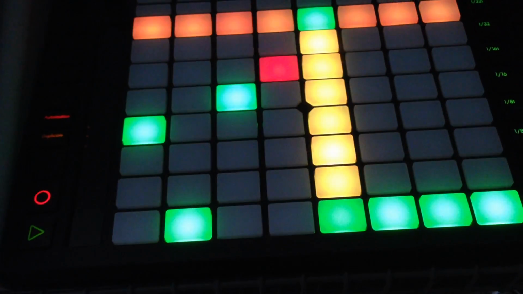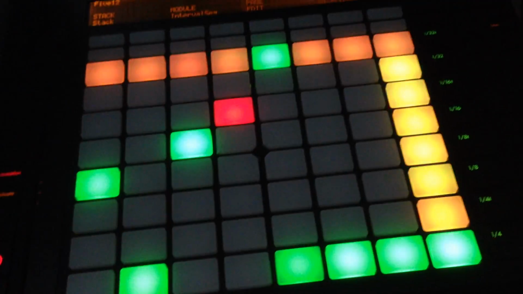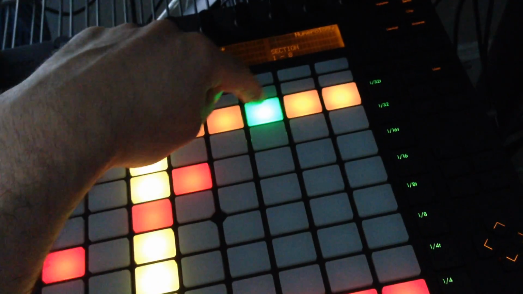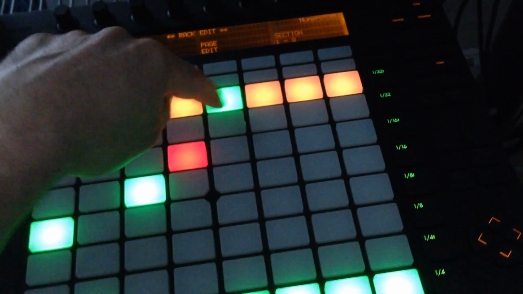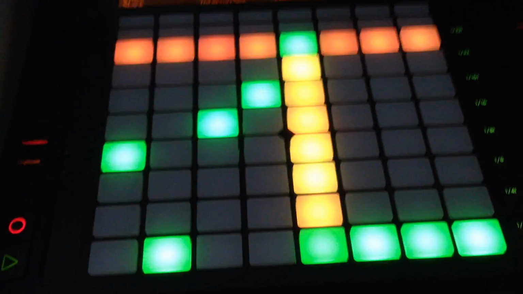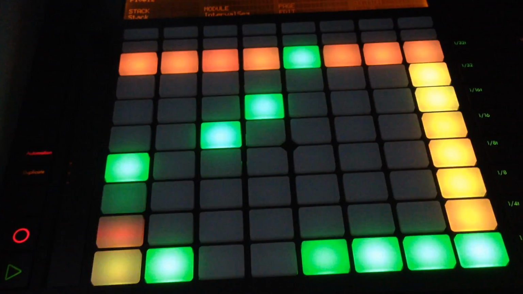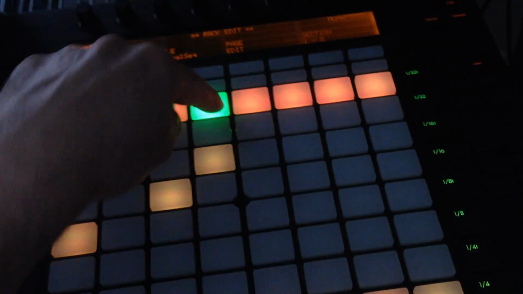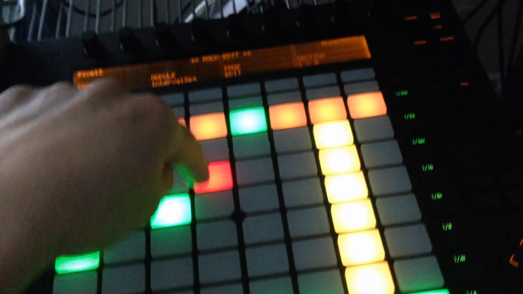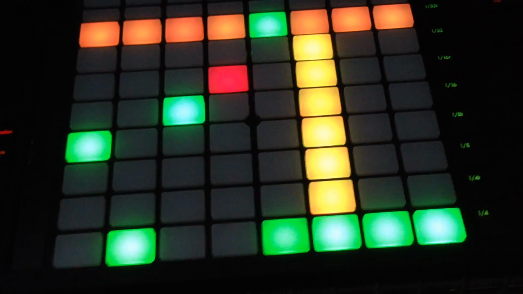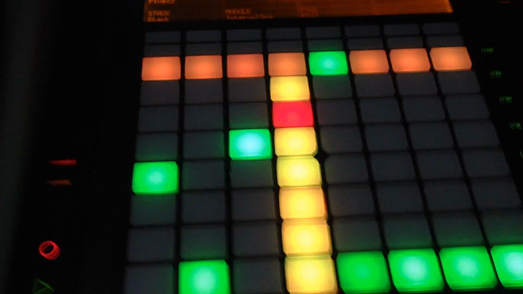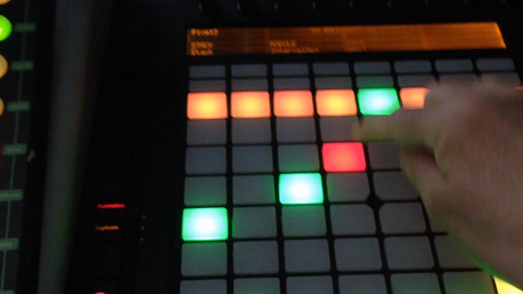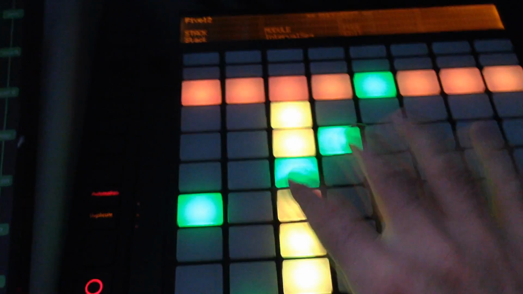The fact that one's red means it's lower. If I go up here, they're all lower. Now it's this. I just changed the octave of that. Go down, hit it. Now it's red. So that's the 6th step, because there are only 7. And that's down an octave, that red note. But if I hit it again, it's back in the same octave as all these other notes are.